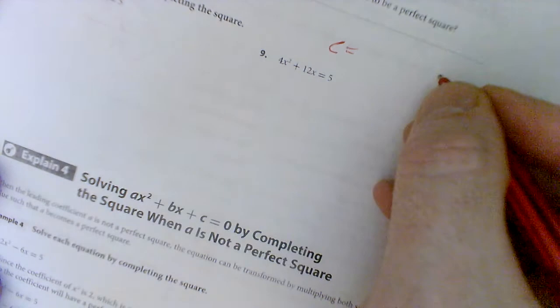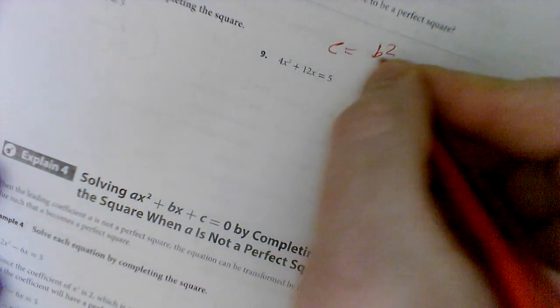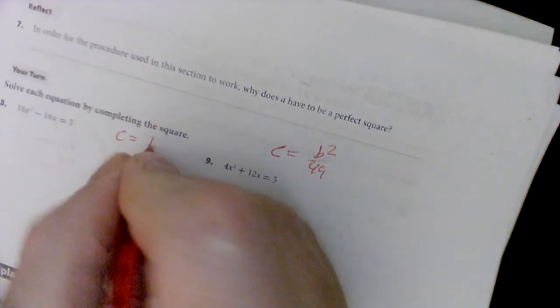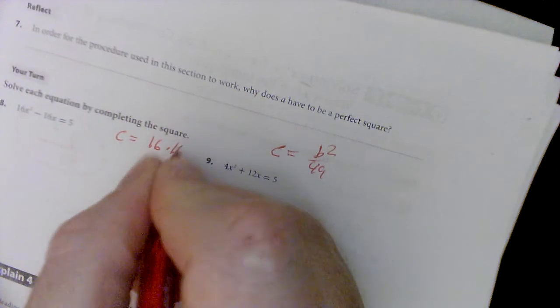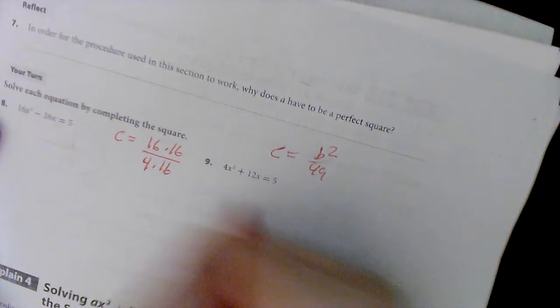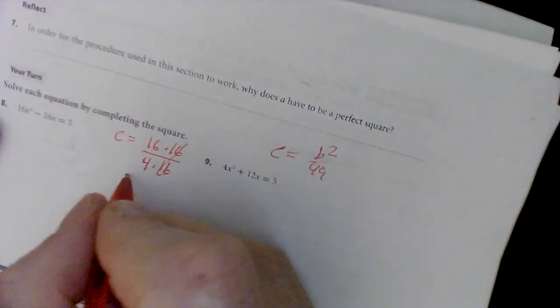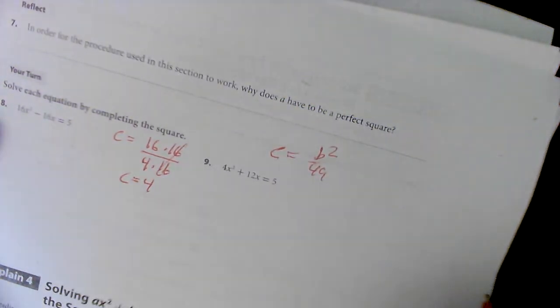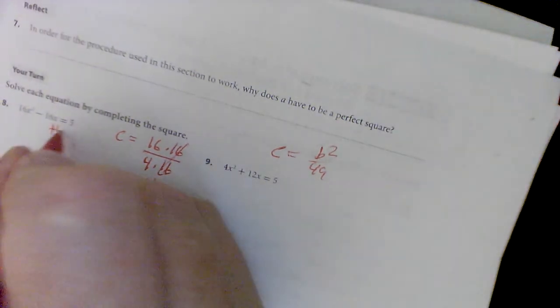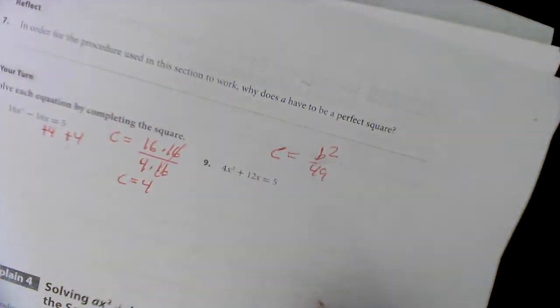So remember, let's write it up here. Our C, it's going to be important that you have this down. It's going to be b squared divided by 4a. So our C here is going to be equal to 16 times 16, that's b squared, divided by 4 times 16. And I wrote it this way because we can see those 16s cancel off, and C is just going to be 4. So what we're going to do is add 4 to both sides, plus 4 plus 4.